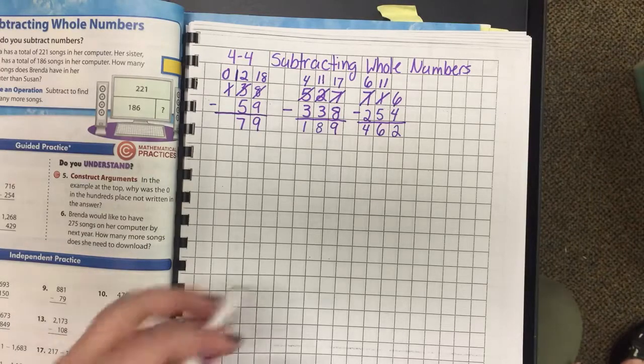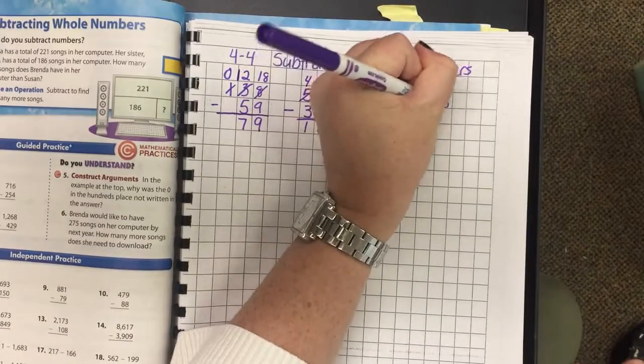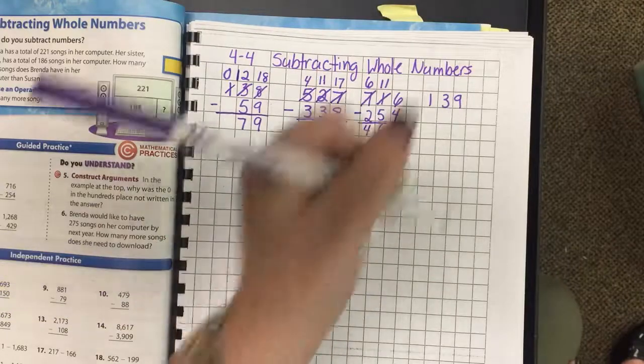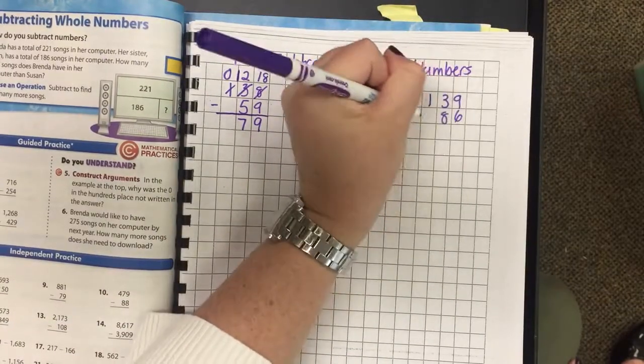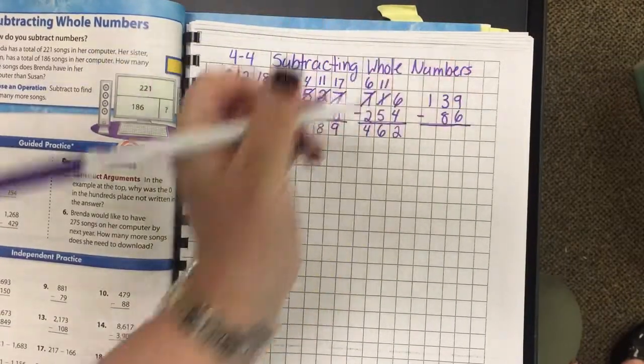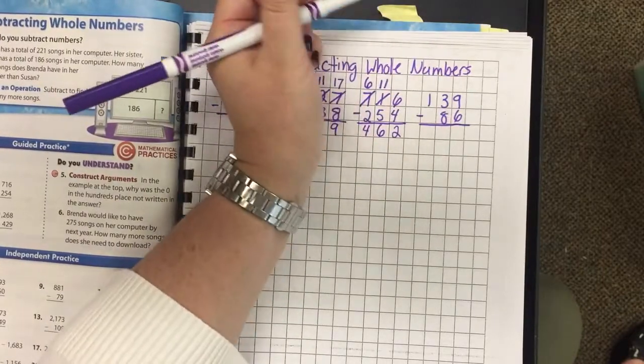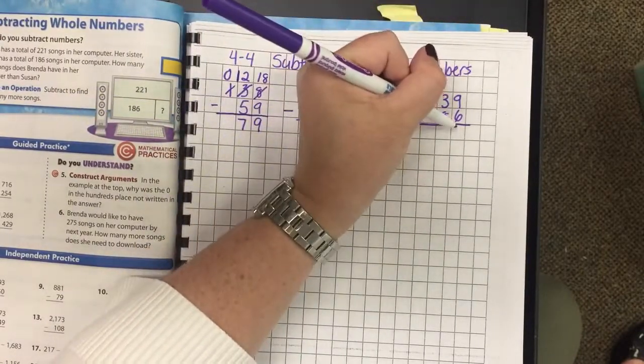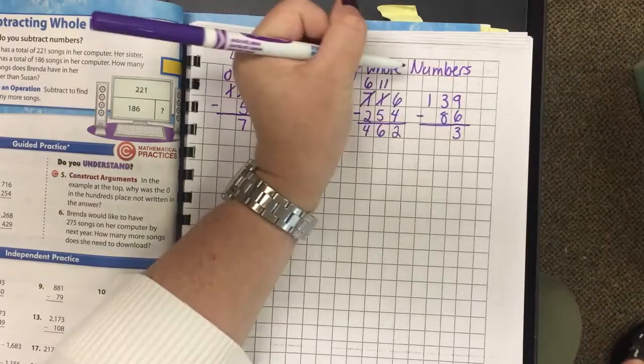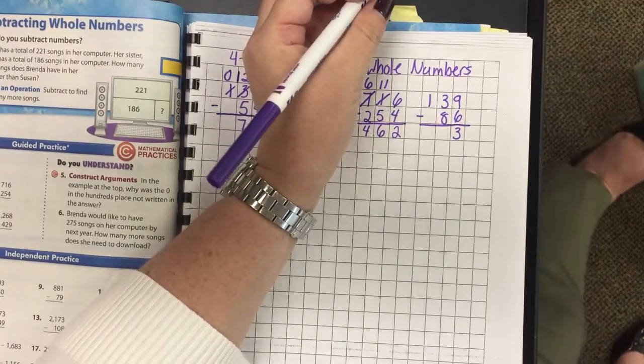Okay, 139 minus 86. 1, 3, 9. One number per box. Minus 86. 9 minus 6 is 3. Now, here is a tip.